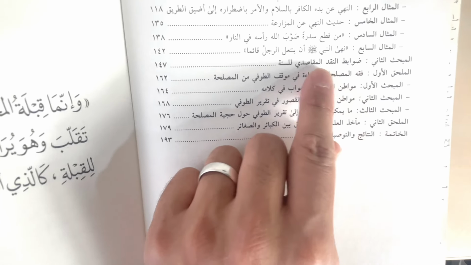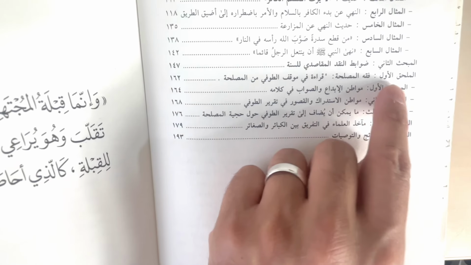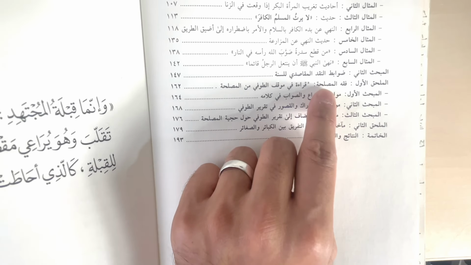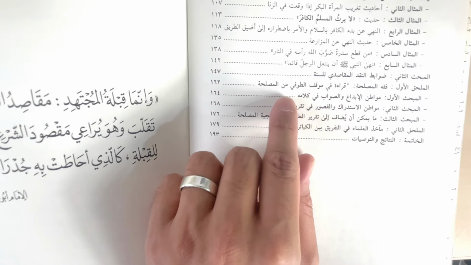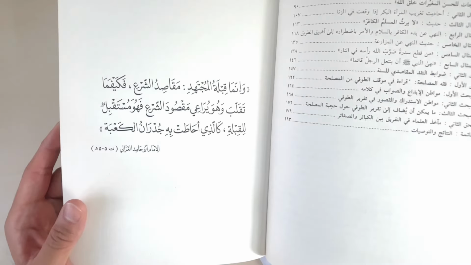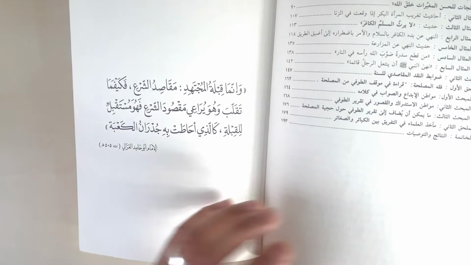Then you've got dawabitun naqd al-maqasidi li-sunnah, and then there's a fantastic chapter at the end. This chapter is a must read: فقه المصلحة قراءة في موقف الطوفي من المصلحة. He looks at Najmuddin al-Tufi's opinions on maslahah, and he gives a really intricate discussion on them.